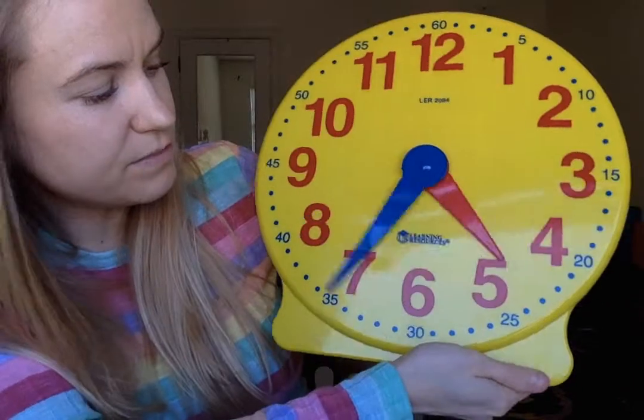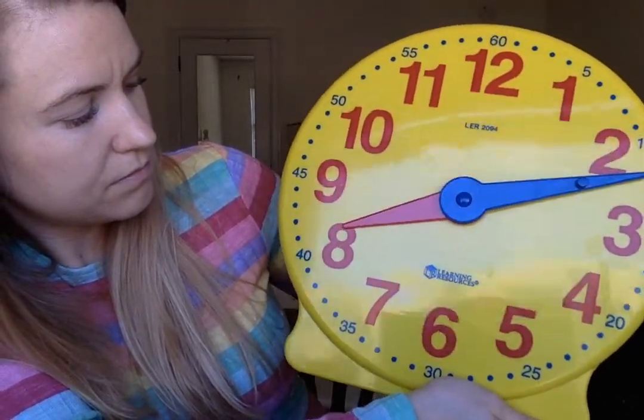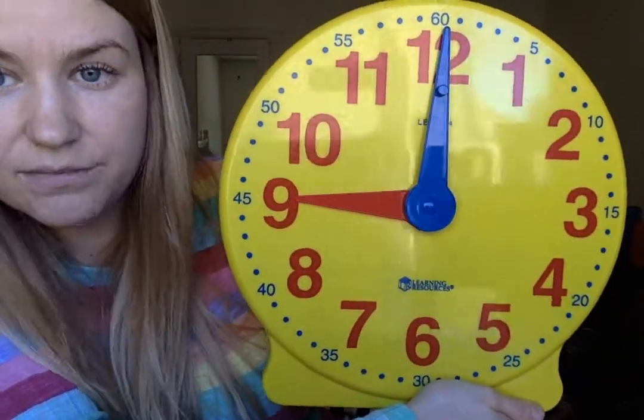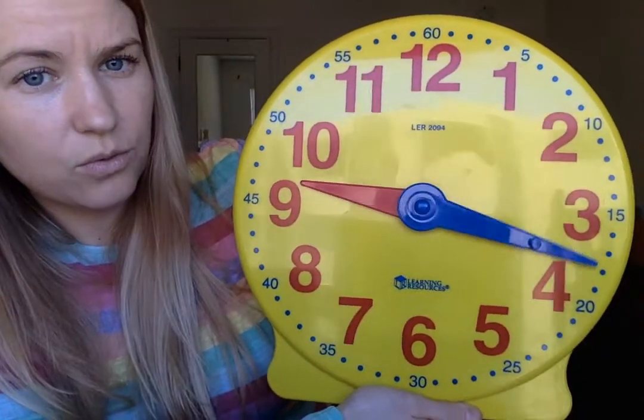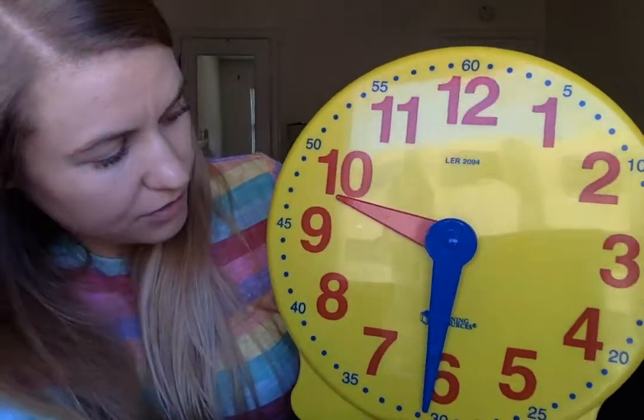When you have your clock, let's say I want to make this say 9:30. Well, here's 9 o'clock, right? Let's go to 9:30. It's past the 9, almost at 10, but it's still 9:30.